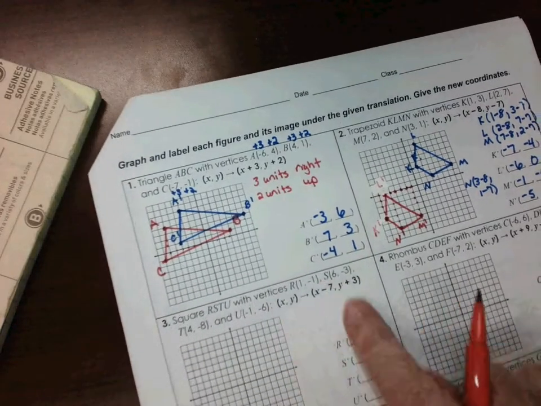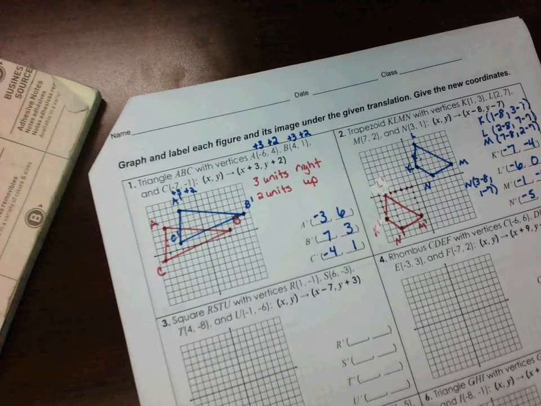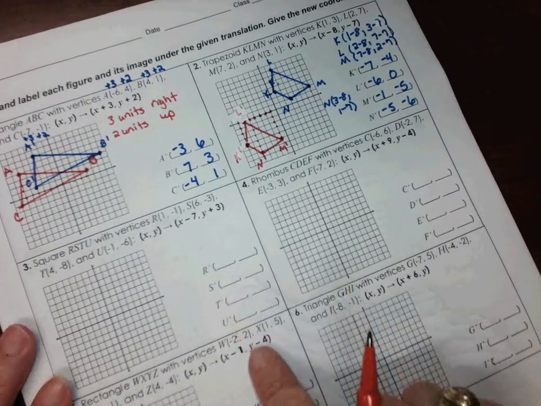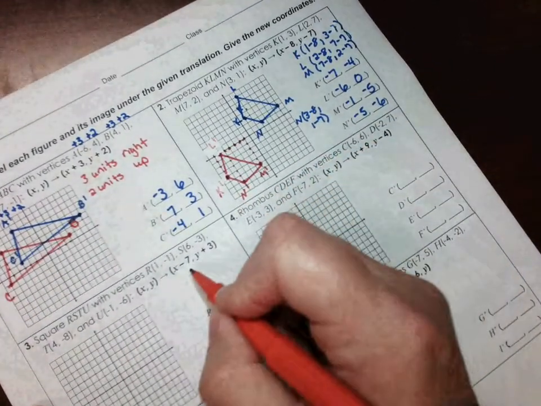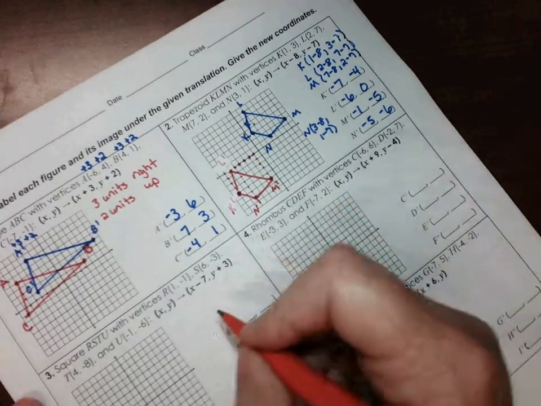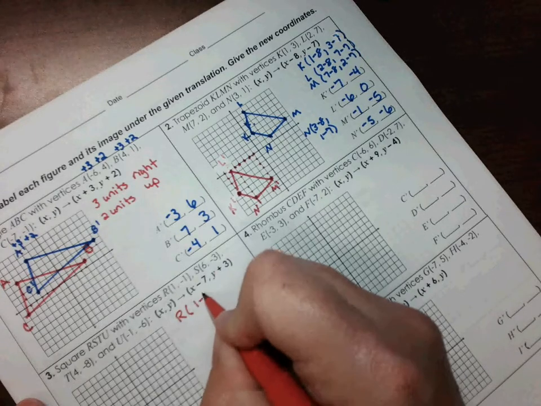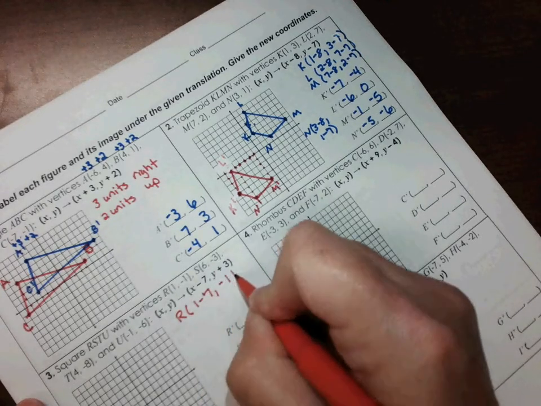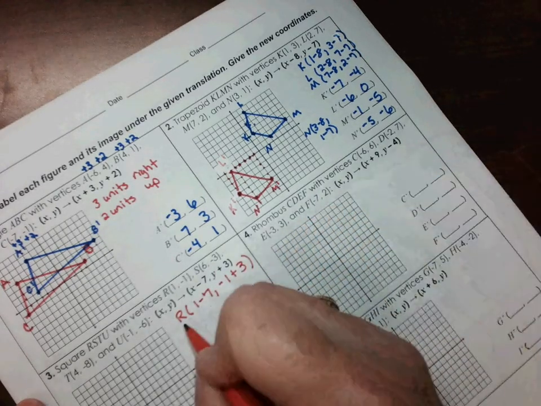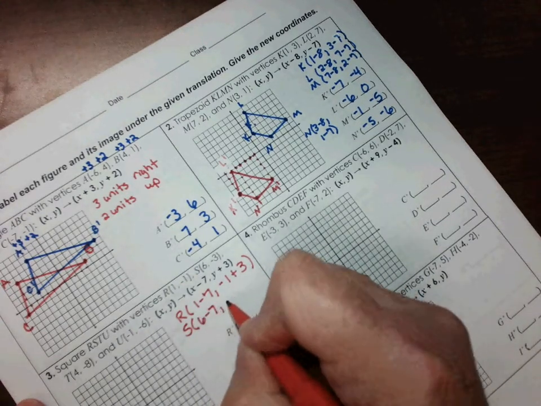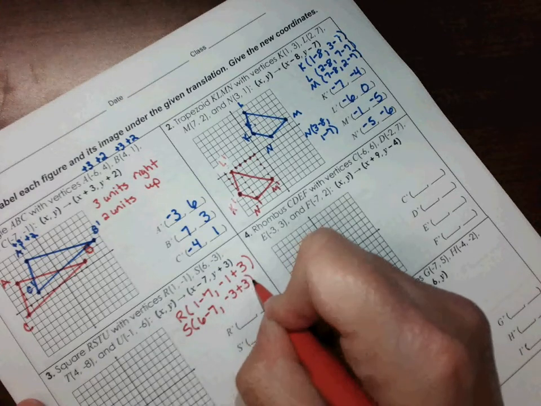All I'm going to do for these next ones, instead of graphing everything, is I'm going to do the new points. So this is -7 and +3. So for R, I'm going to do 1 - 7 and -1 + 3. For S, I'm going to do 6 - 7 and -3 + 3.